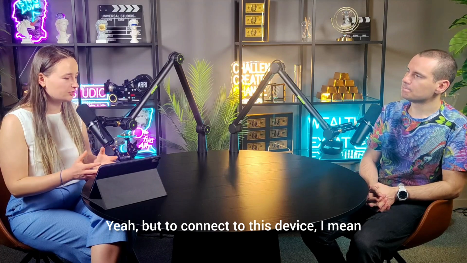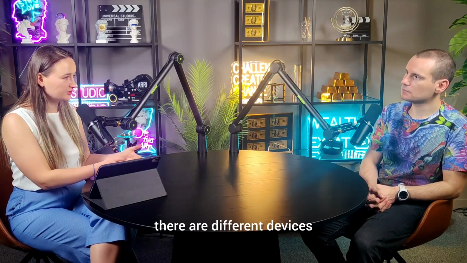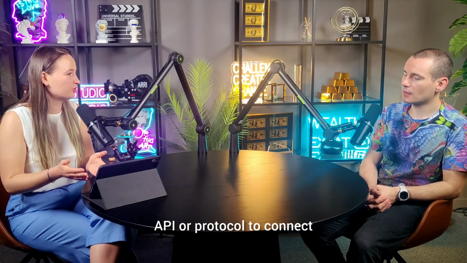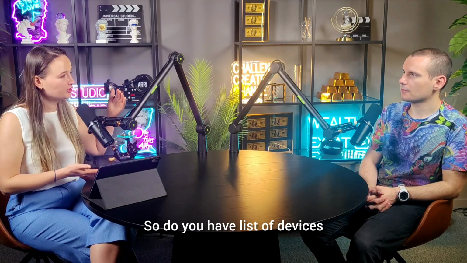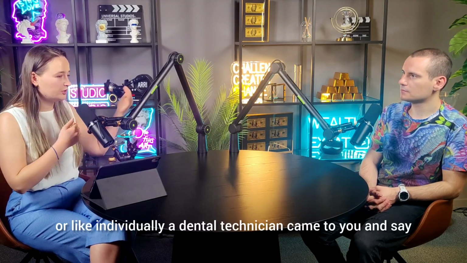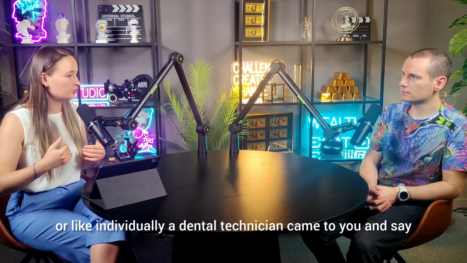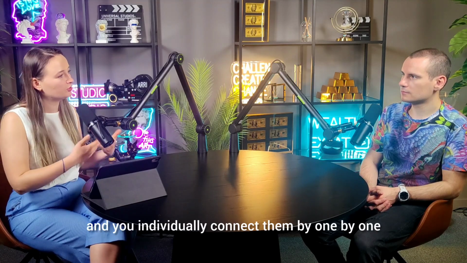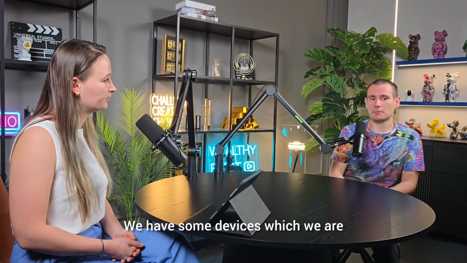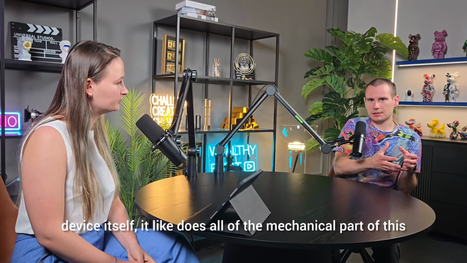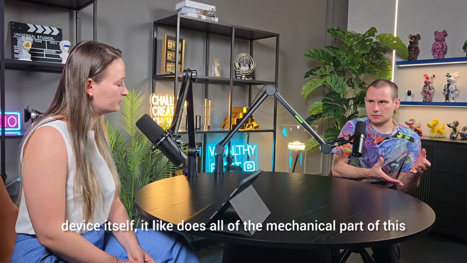But to connect to these devices, as you mentioned, there are different devices, each with its own API or protocol. Do you have a list of devices that you support, or does a dental technician come to you and say, I need this device, and you connect them individually? We have some devices, and the device itself does all of the mechanical part of this task.